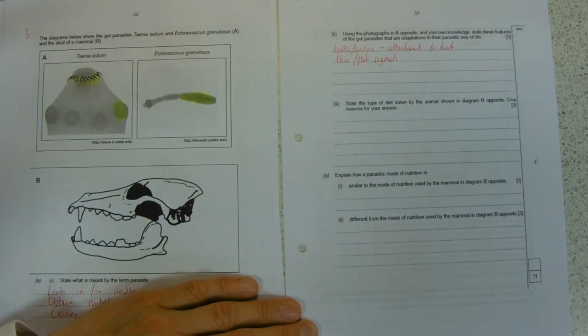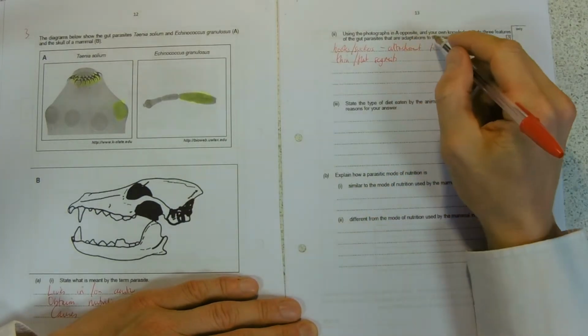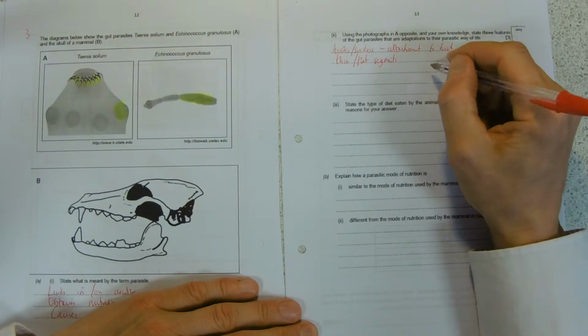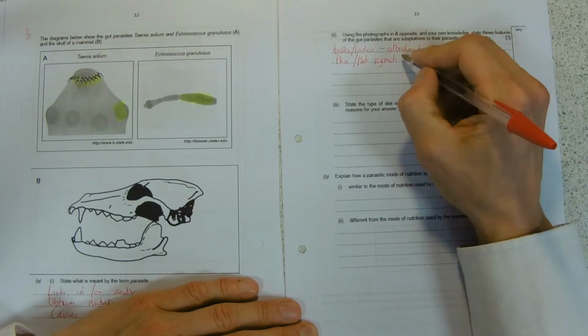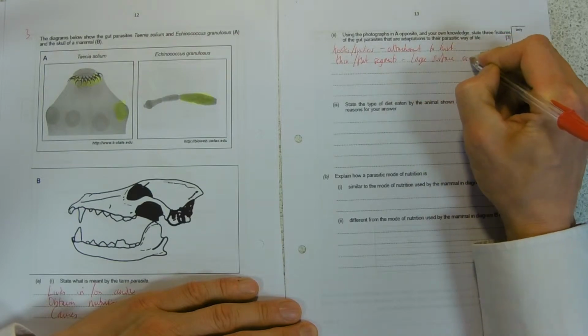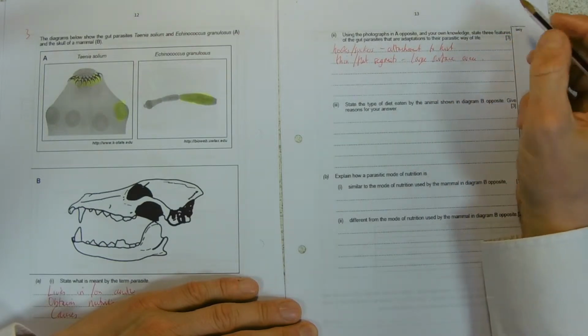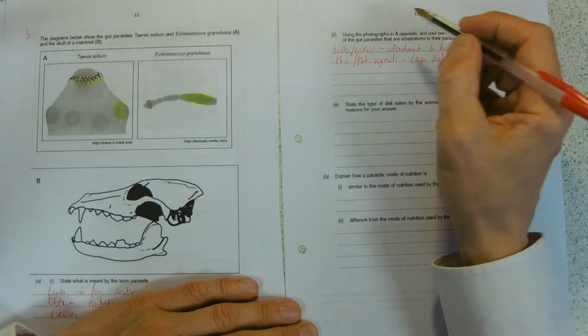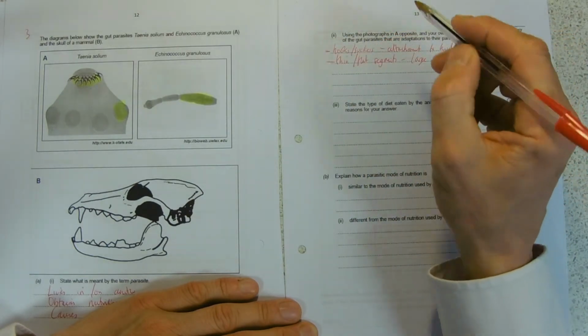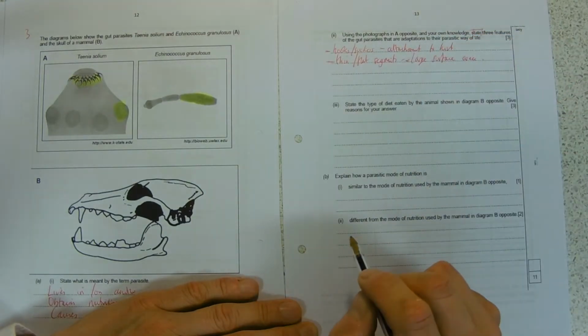We could actually call those proglottids. We could relate that to a large surface area. But we're only stating these, so we could just state hooks and suckers, thin, flat, and large surface area.